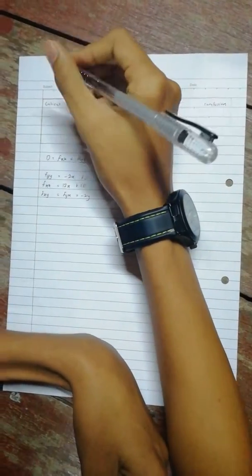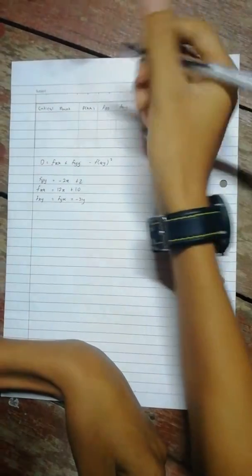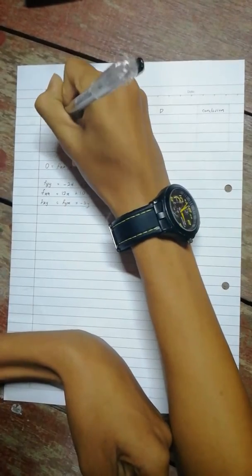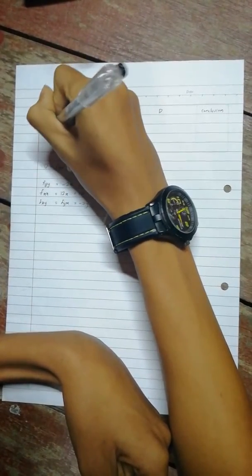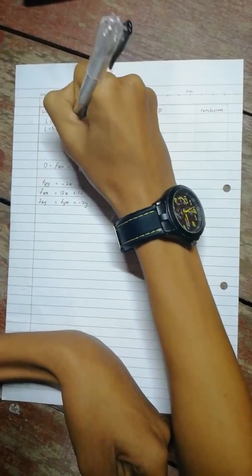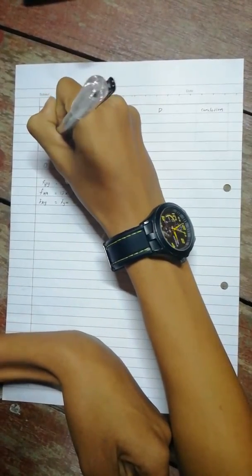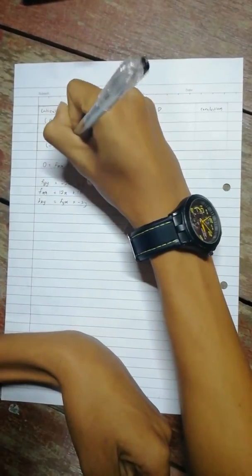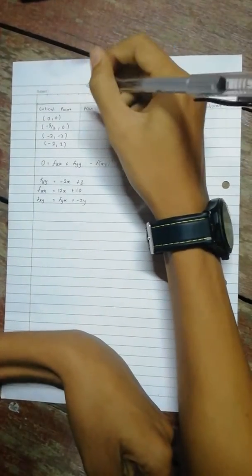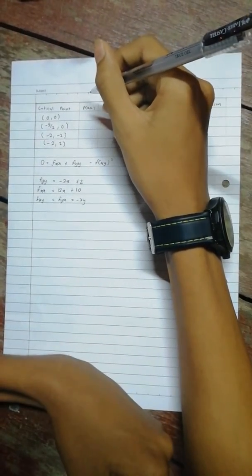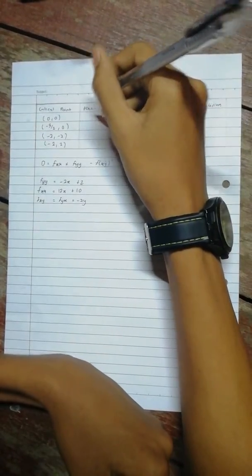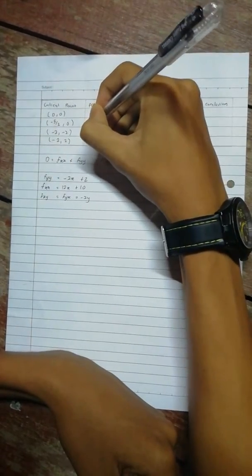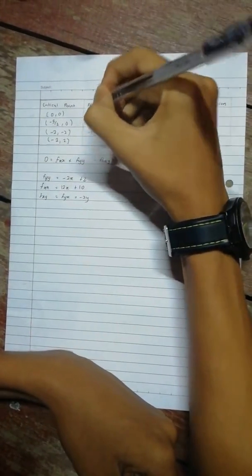Okay, to get the nature of the points, we use this formula. First, we take the critical points and fill them in this column. After that, we substitute the critical points into the second derivative with respect to x, and we get 10, negative 10, negative 15 and negative 15.